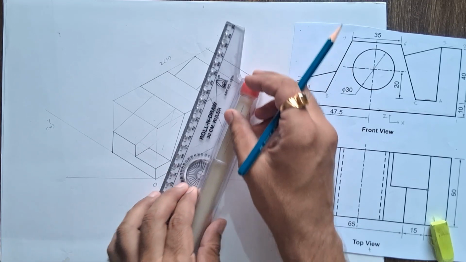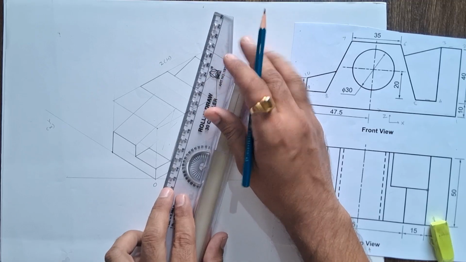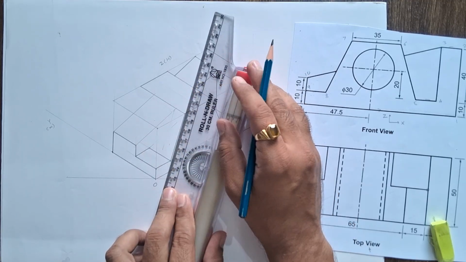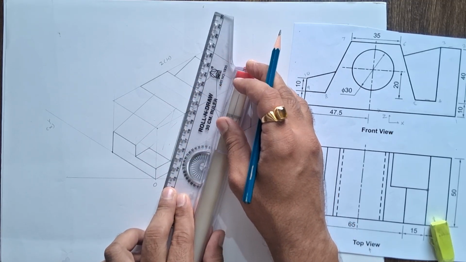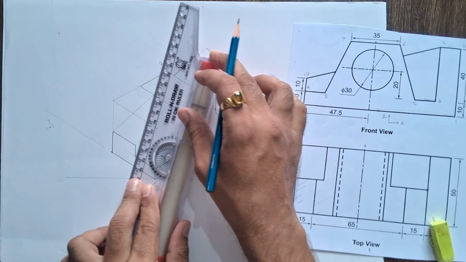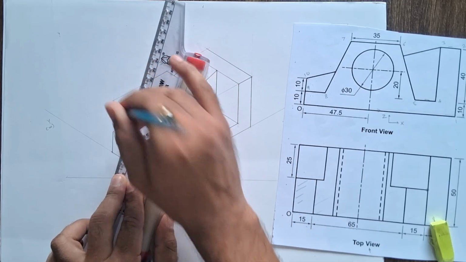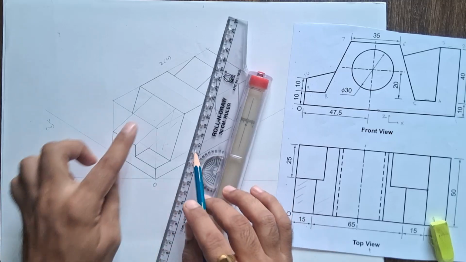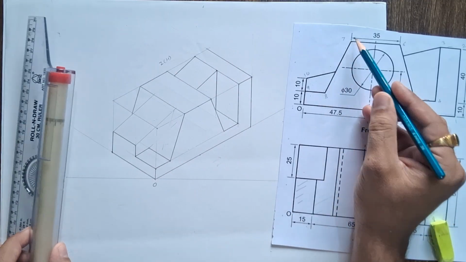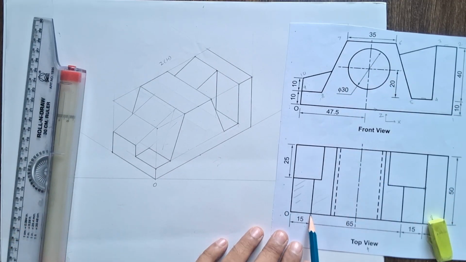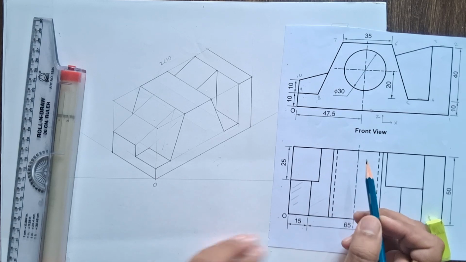Before that, draw the back side. This same edge appears on the back side also. So make it dark. From this point. Now this is the slant surface we have drawn. 7, 8 edge, its position is here. Same edge appears on the back side.